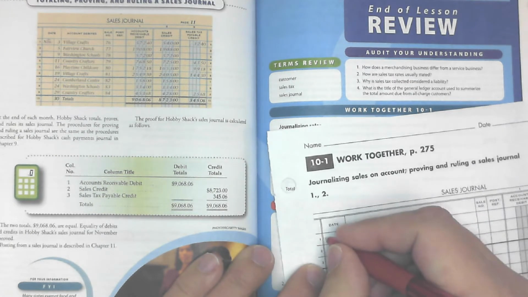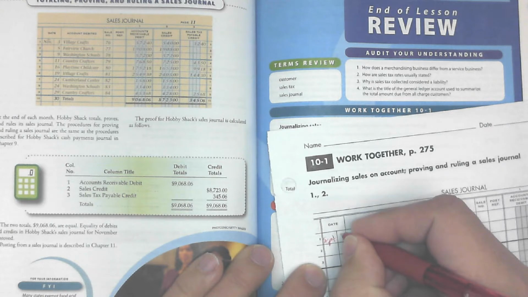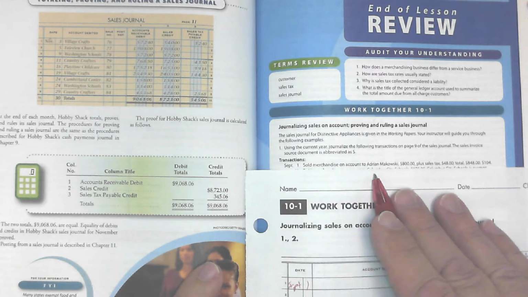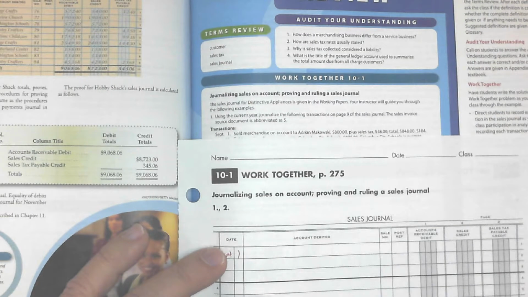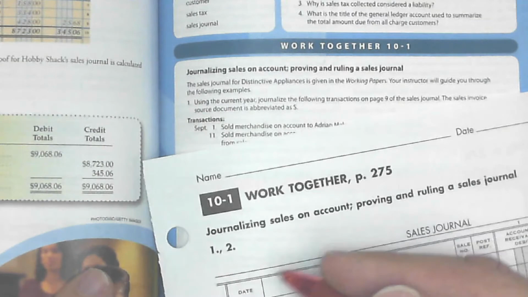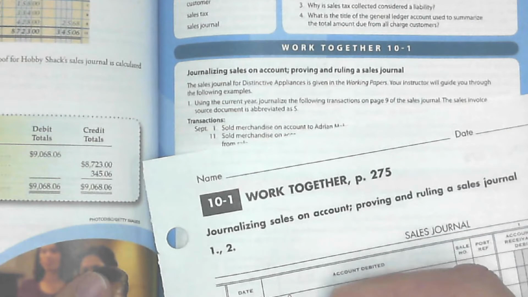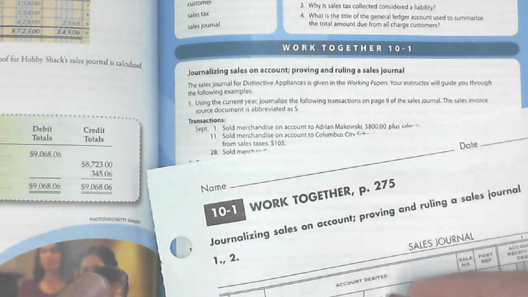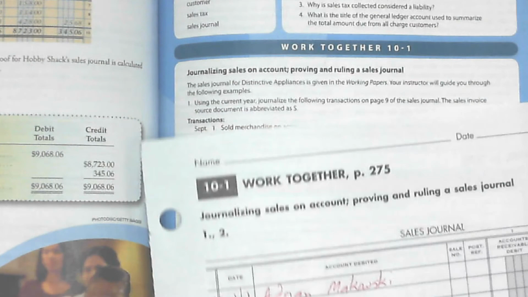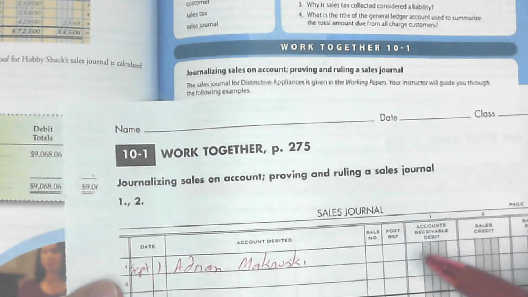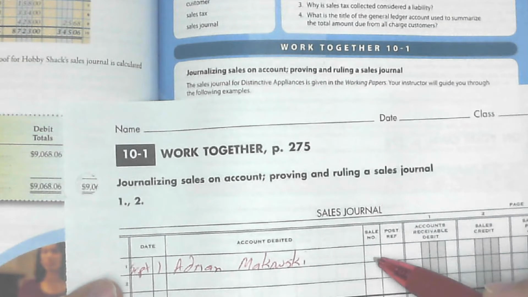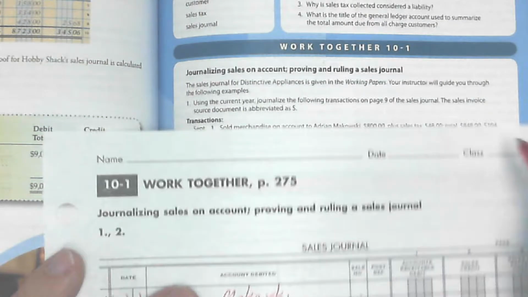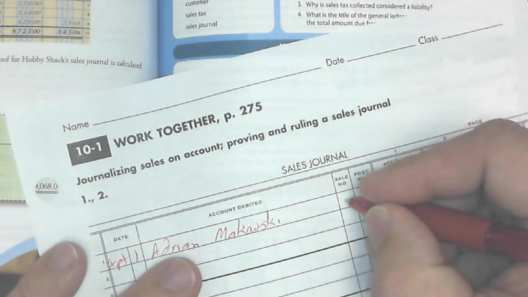So we've got September 1st, and then Adrian Mikowski. So our sale number here in the next column, 104.